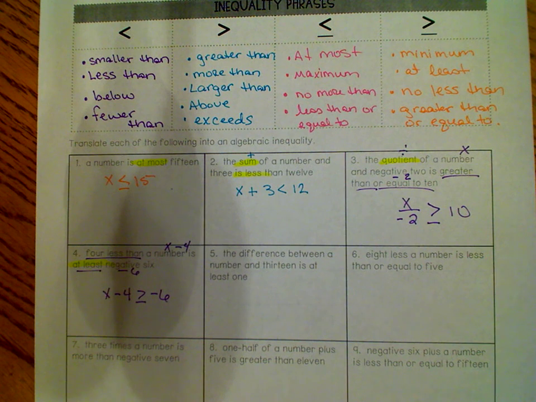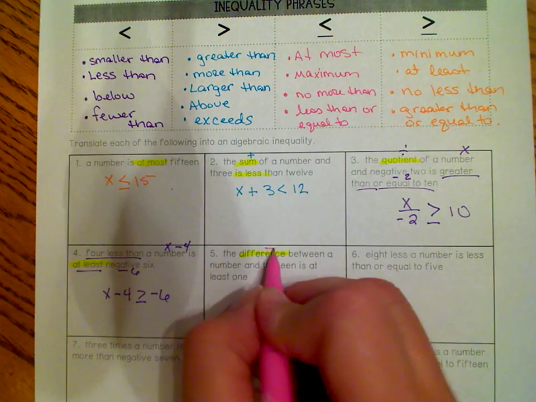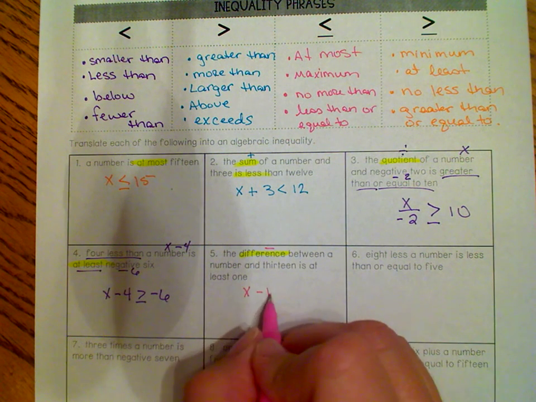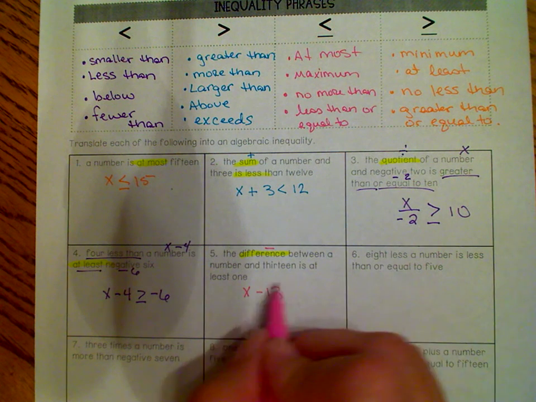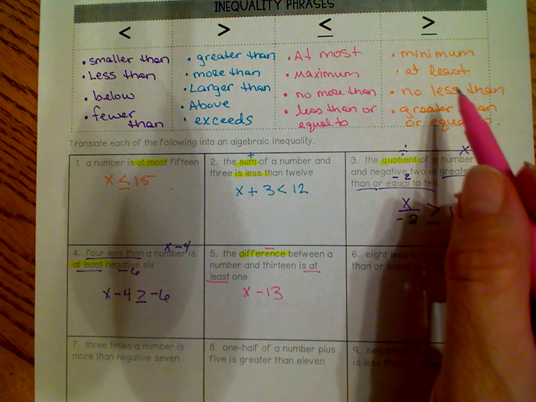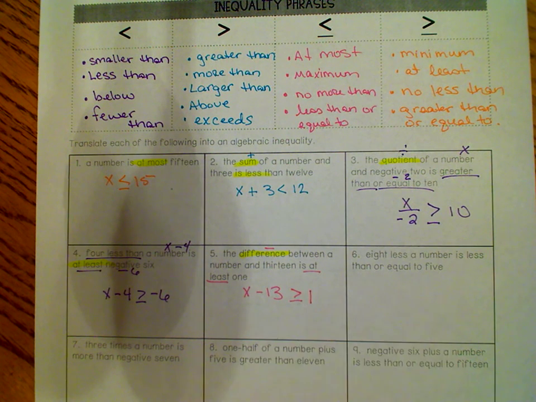Number 5, the difference between, we know difference stands for subtraction, a number and 13. So a number and 13, there's the difference, is at least 1. So again, you're looking for at least. It's going to be greater than or equal to 1. It means at least, this could be 1. If not, it's got to be greater. At least.